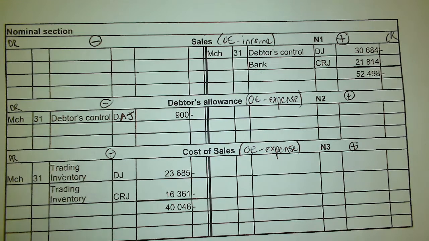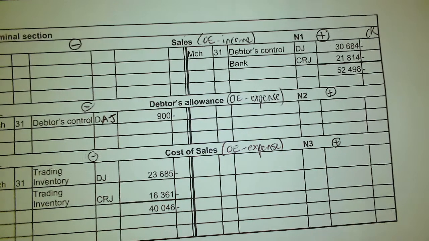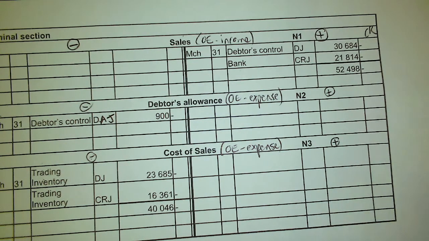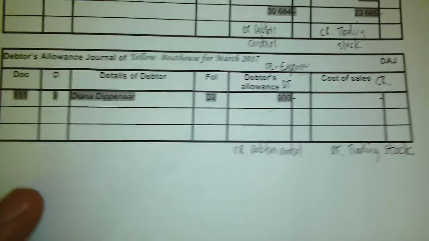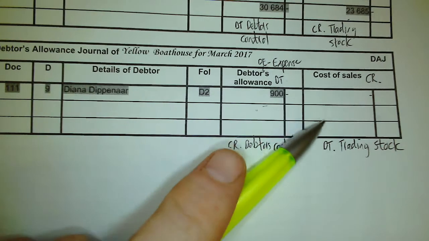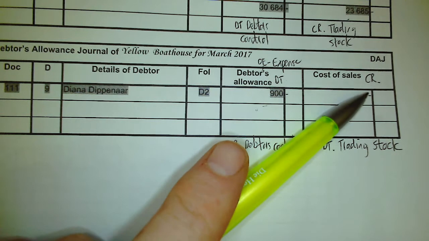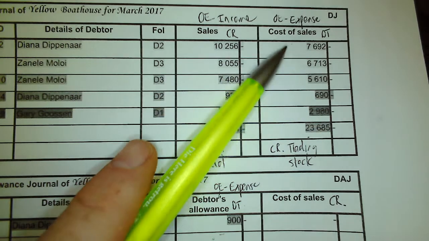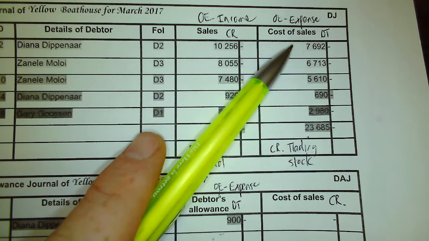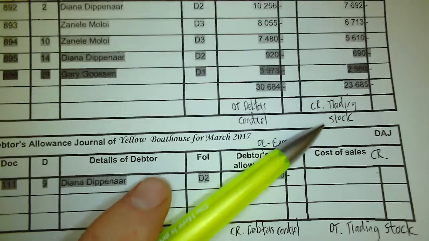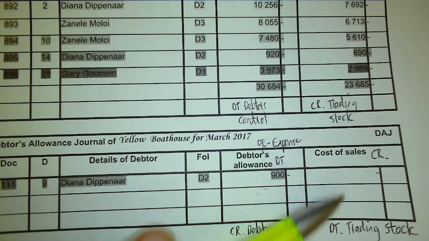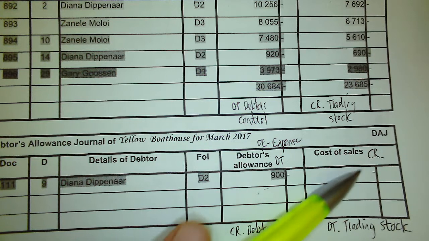Now, there's one other place where we see cost of sales, and that is normally in the DAJ. Okay, you also see cost of sales. Why is it credited here? Because it's the opposite of the DJ. In the DJ we are selling the trading stock, and in the DAJ we normally get trading stock back. But in this case, there was no trading stock that was brought back.